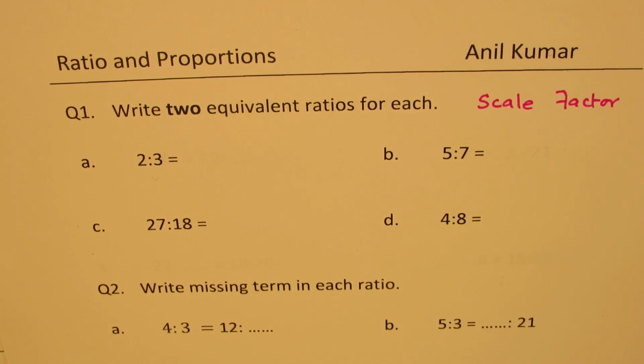We'll take up some basic concepts relating to ratios. We have 5 questions in this video and they will help you to understand these concepts. First question here is: write two equivalent ratios for each.